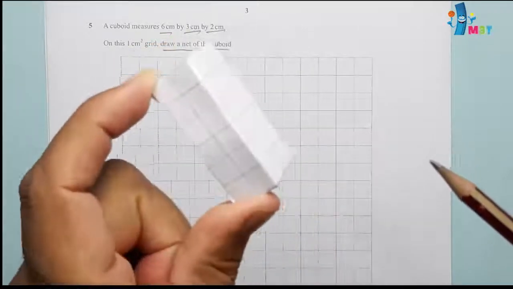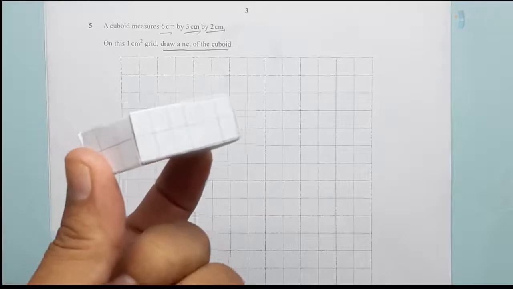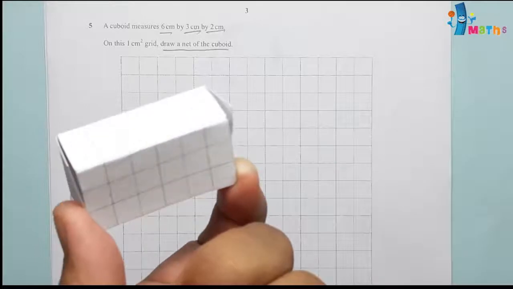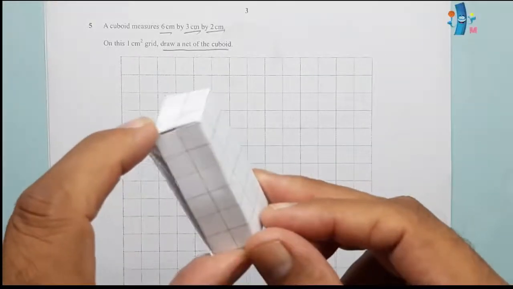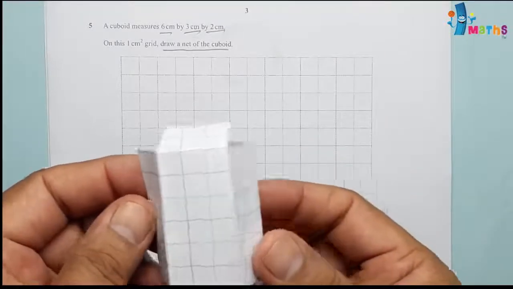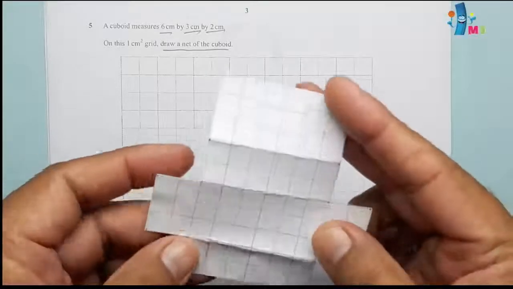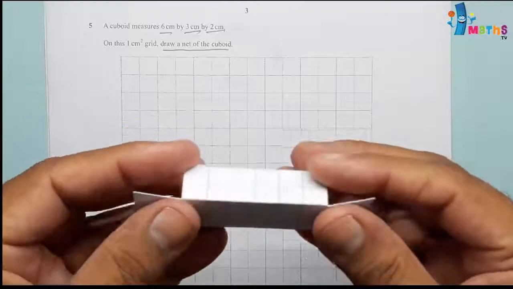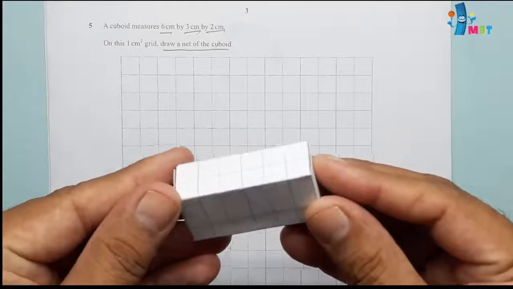So this is the cuboid which I have prepared for you, and you can see the different sides. Now I will open this cuboid in front of you. If we open it, it will be like this one. If you fold it again, it will be like this one.